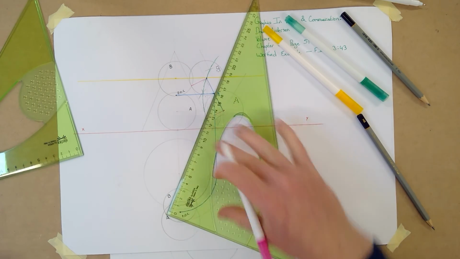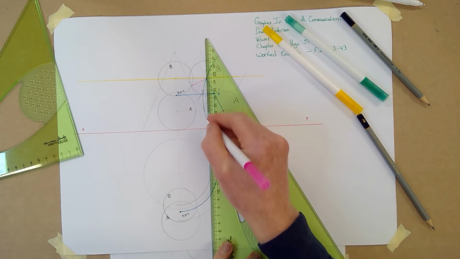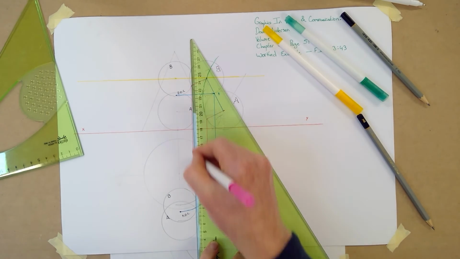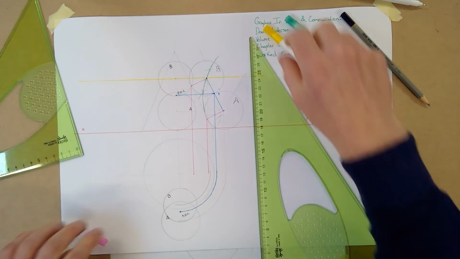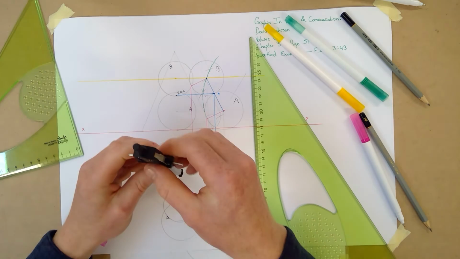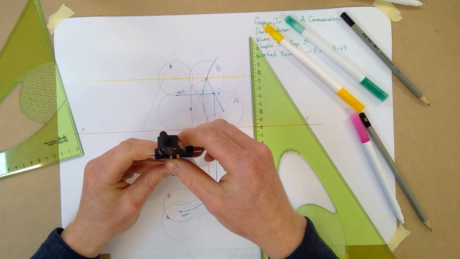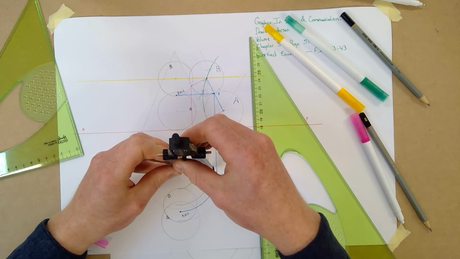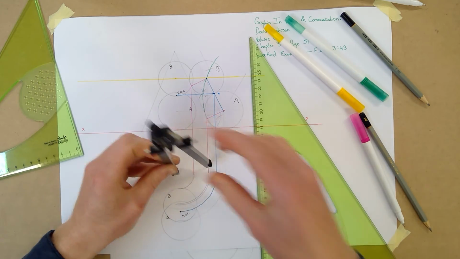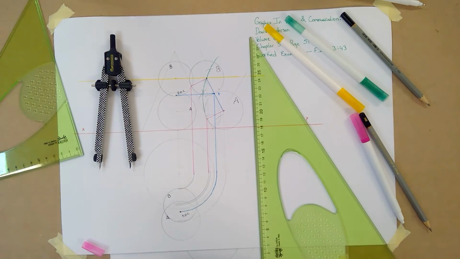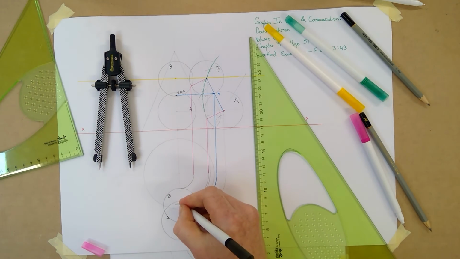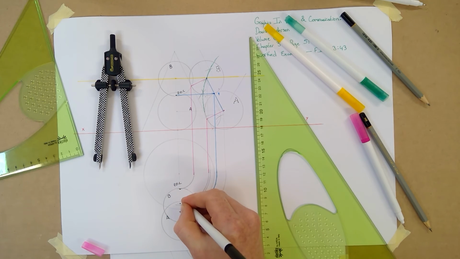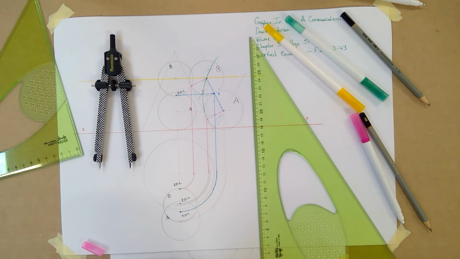I can bring these two straight down then, right down to there, right down to there. I can rotate these around. So this is my point of contact here, point of contact here.